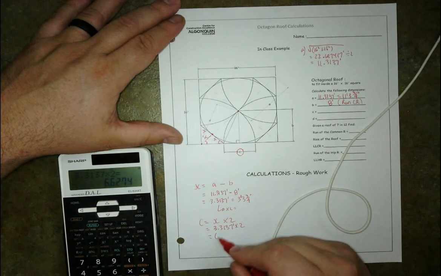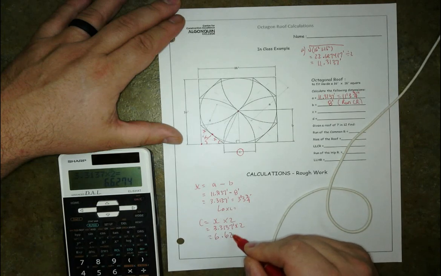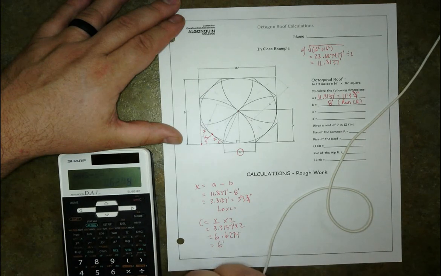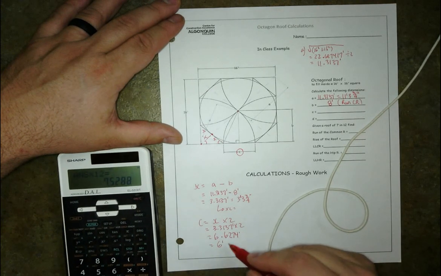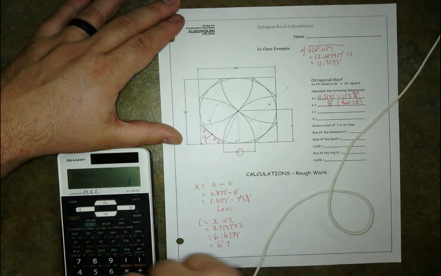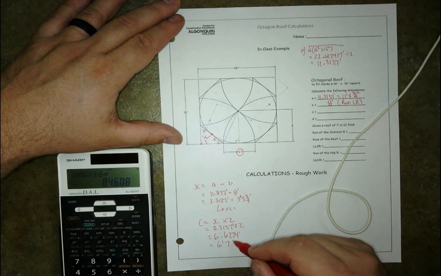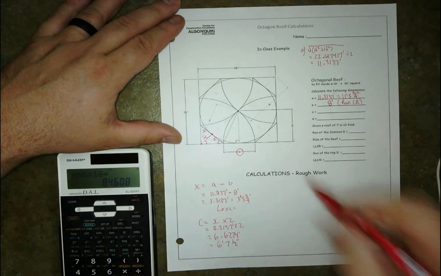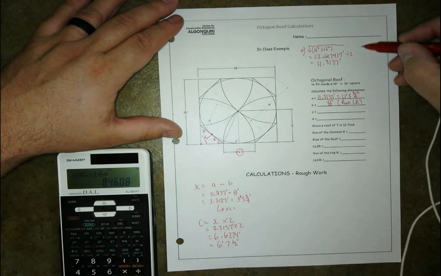Which gives us 6.6274. So 6 foot 7 and a half. 8/16, which is a half. Okay, so I know that's a little bit off. So now I was going to redo the math quickly here by doing it in inches.